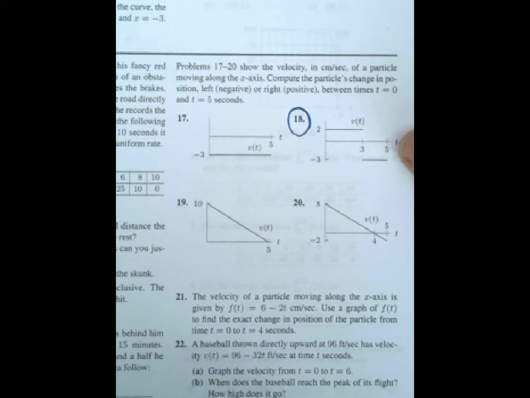So here, we look and we see that the graph is at 2. Now what does that mean? Well, if this is the velocity graph, that means the particle is moving at 2 centimeters per second. And according to the 3 there, it's moving for 3 seconds. So the area under that rectangle is 2 centimeters per second times 3 seconds, which is equal to the total distance, and you cannot see that.